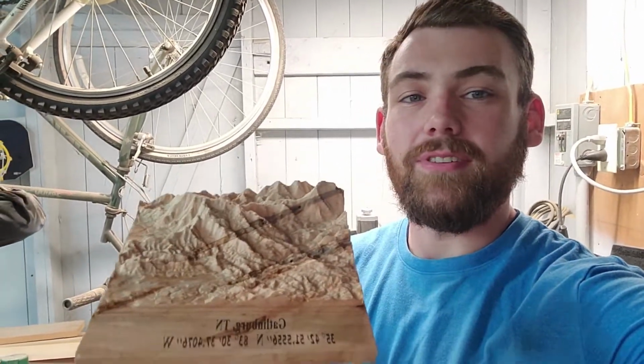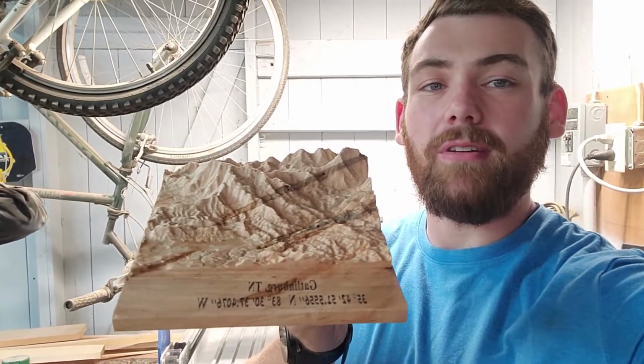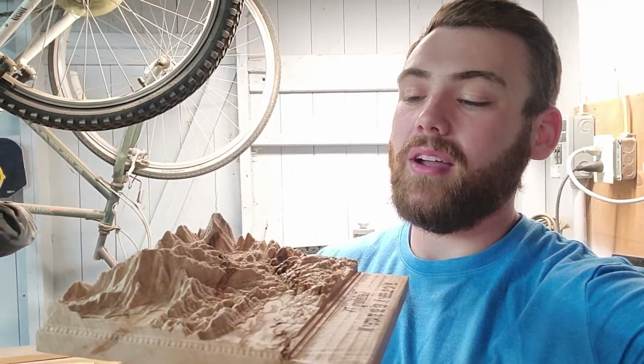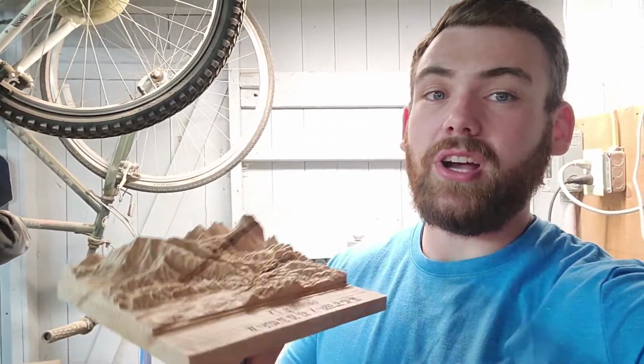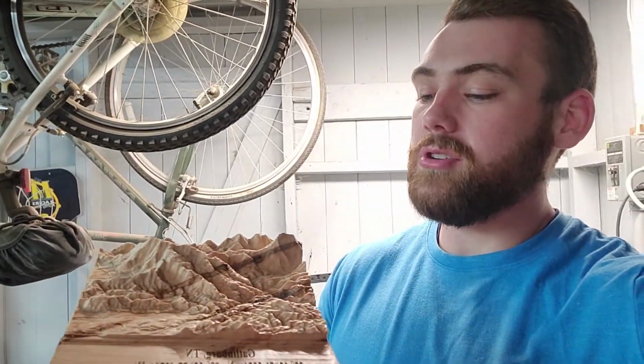Here it is, the finished creation. A topographical map here. It started as a solid block of ambrosia maple, made right here in southern Indiana, which is my specialty at my shop. I do all local southern Indiana woods for my projects. A very beautiful ambrosia maple project here. Really cool. In total, it took about 4.5 hours.